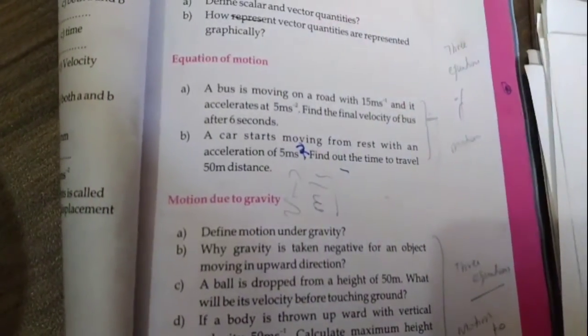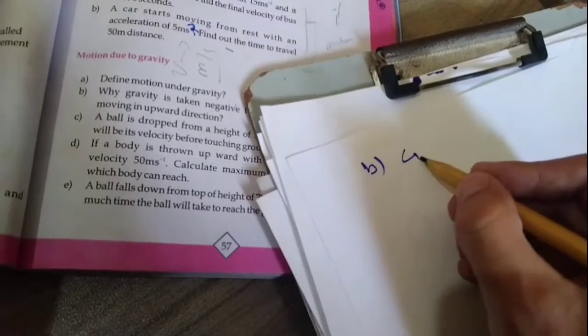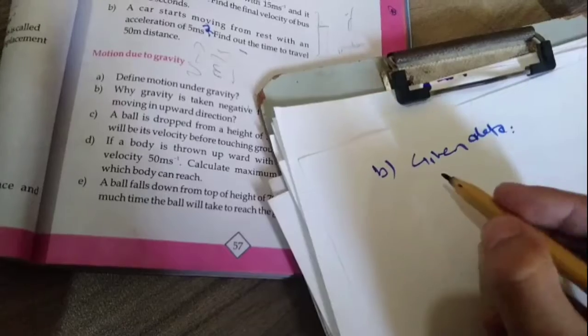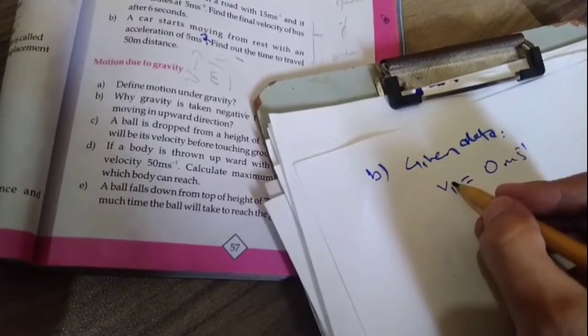So again we will first look at what is given and what we have to find. So this is the problem set B, given data. A car starts moving from rest, which means initial velocity is 0 meters per second, because it is starting from rest position.